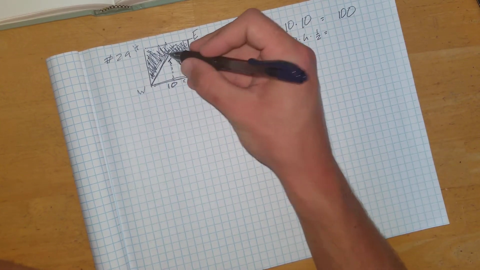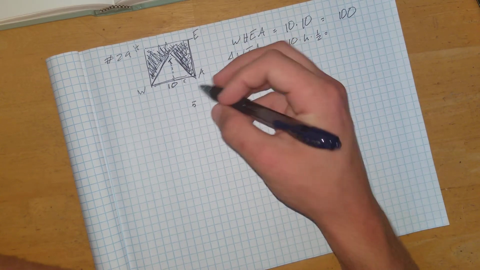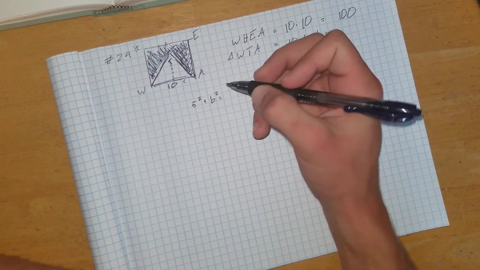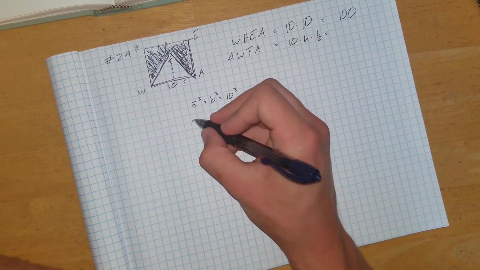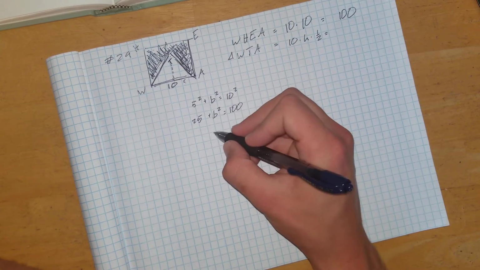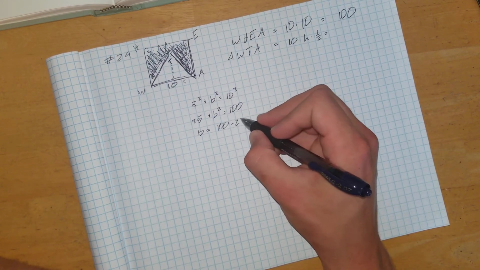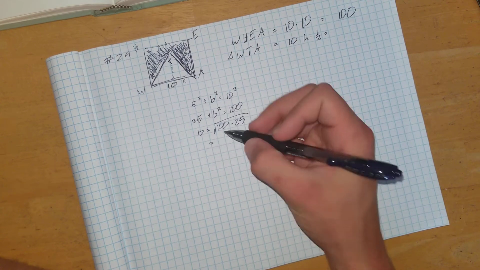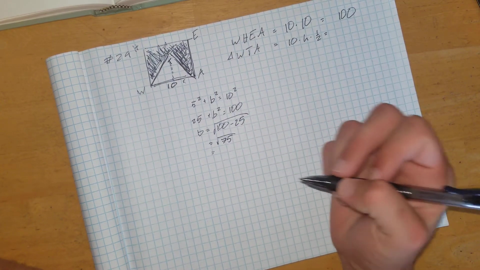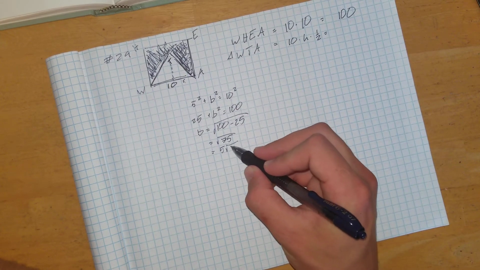So we know that taking the altitude, it's going to be cutting this in half, so we're left with 5 squared plus b squared is going to equal 10 squared. So 25 plus b squared equals 100. So b equals the square root of 100 minus 25, which is the square root of 75, and that is just going to be 5 square root of 3.